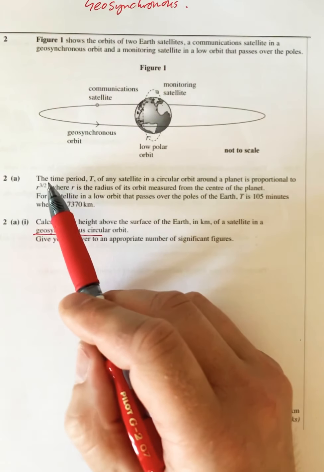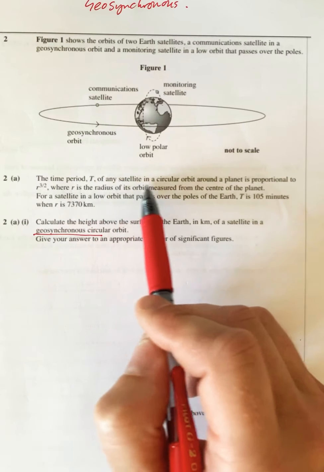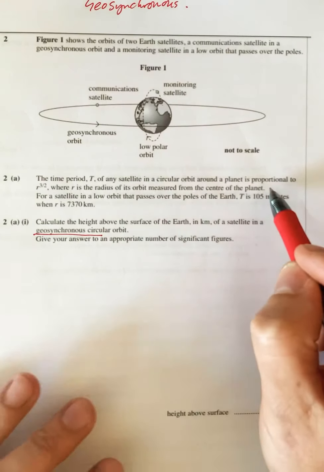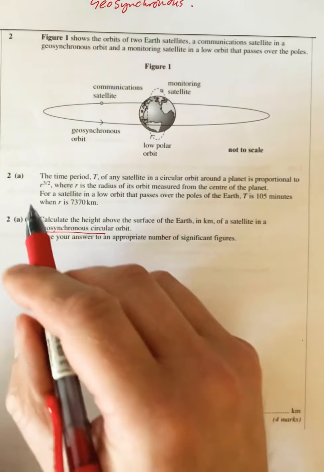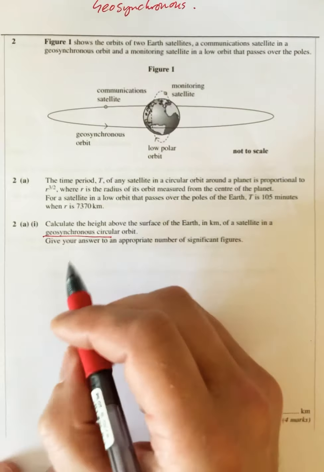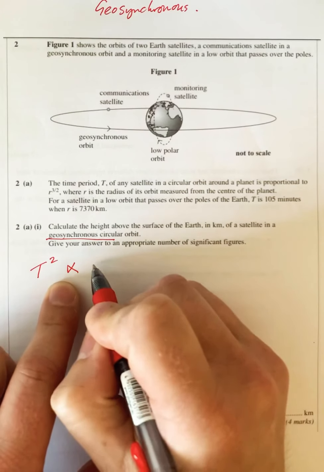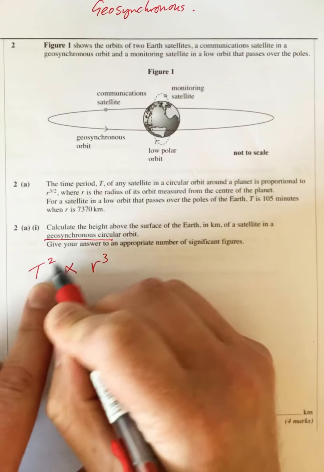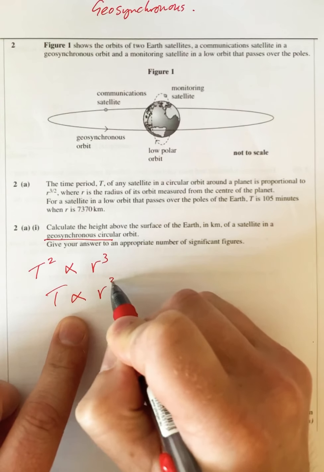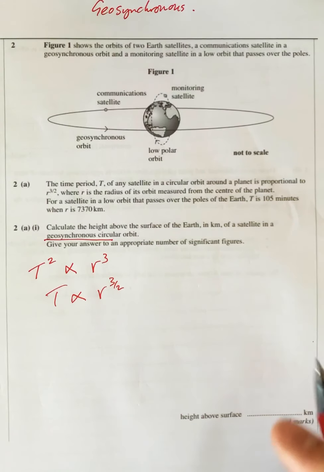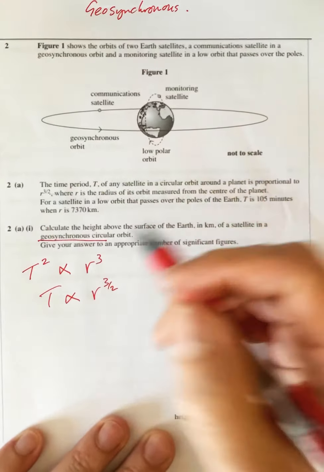It says that the time period T for any satellite in a circular orbit around a planet is proportional to r to the power 3 over 2. We discussed this before. The theory is that the time period squared is proportional to r cubed, and what we've done is just square root, just said it's proportional to r to the power 3 over 2. Okay, so that's correct.